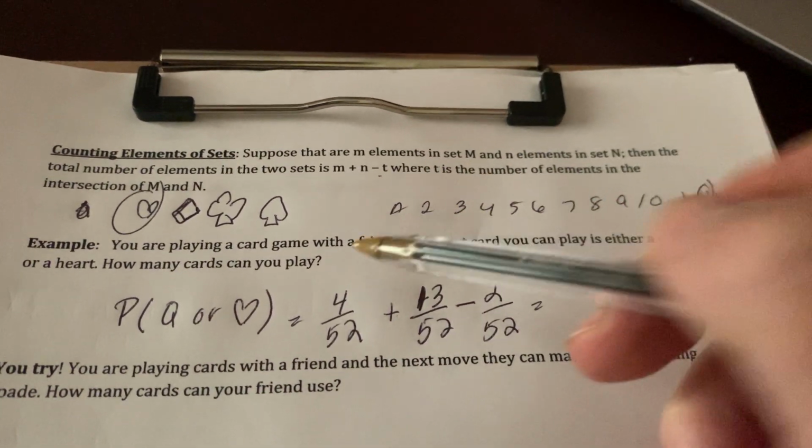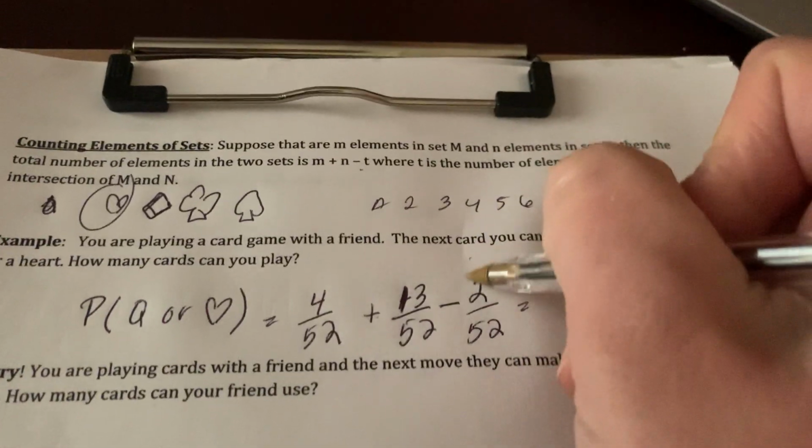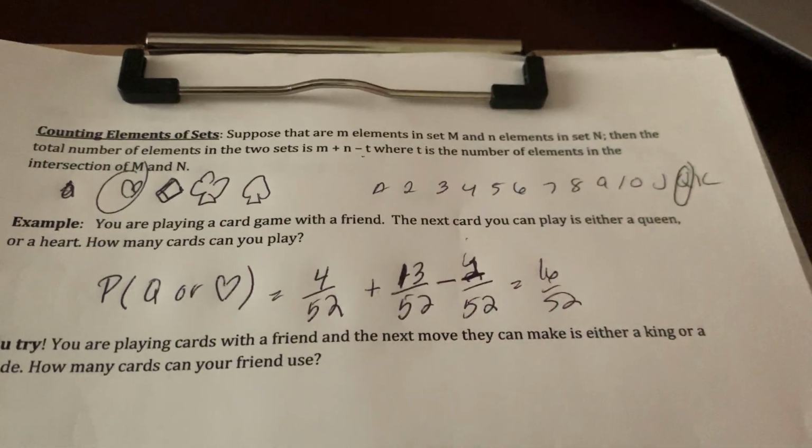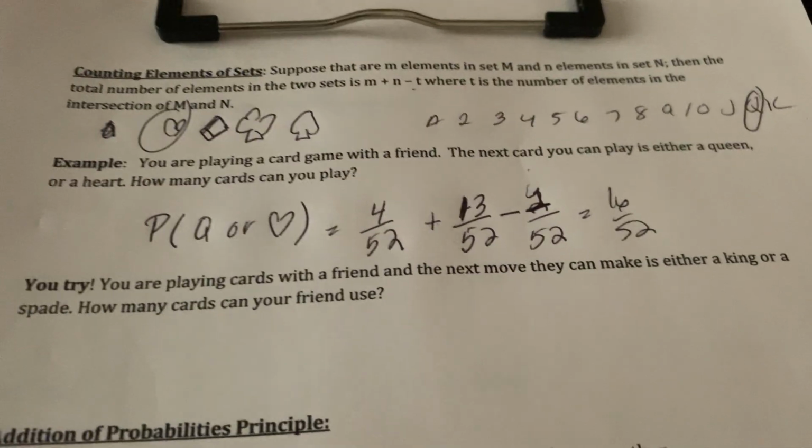So how many cards can you play? Oops, why did I write 2? I wrote 1. It's 1 card. It would be 16 cards you could play, or the probability would be 16 out of 52.